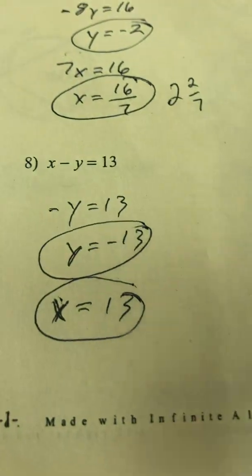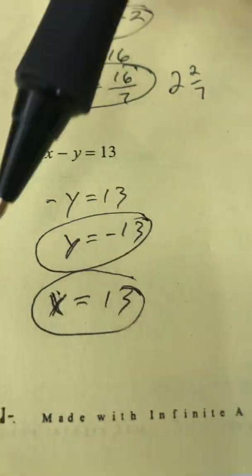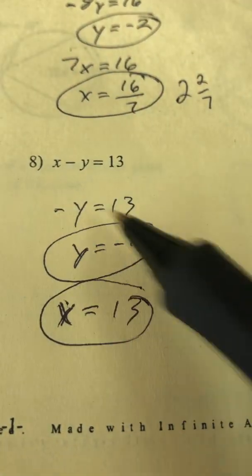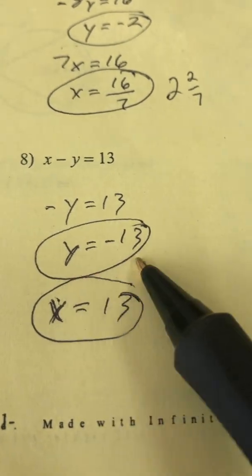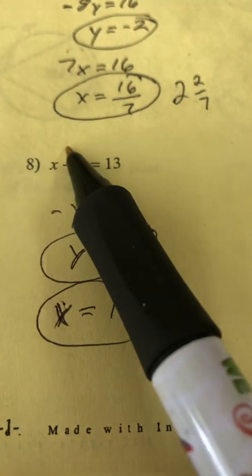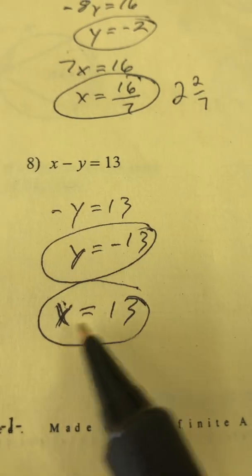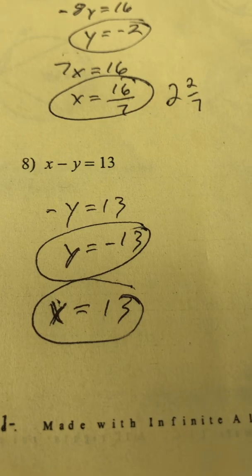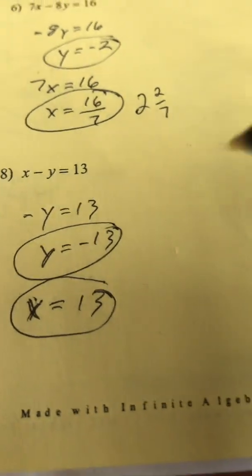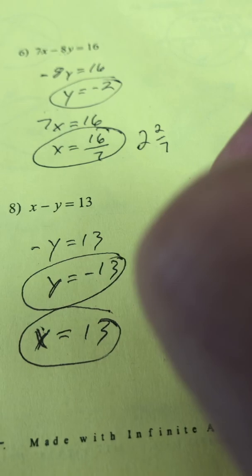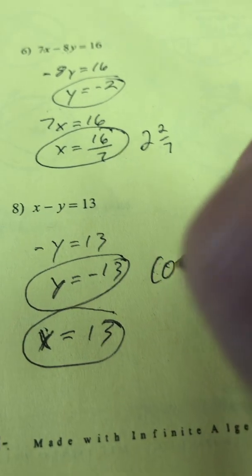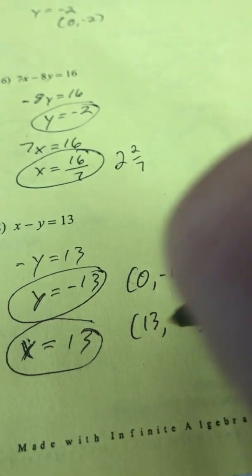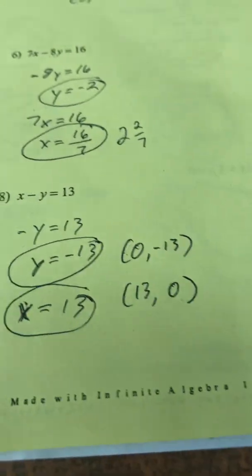Okay, number 8, when x is 0, I have -y equals 13. If I change the sign, I have to change the sign on the other side, so y equals -13. And then when y is 0, I have x equals 13, so x equals 13 is going to be my x-intercept. So let me write this in a coordinate pair. When x is 0, y is -13, and x is 13 when y is 0. Those are the intercepts.